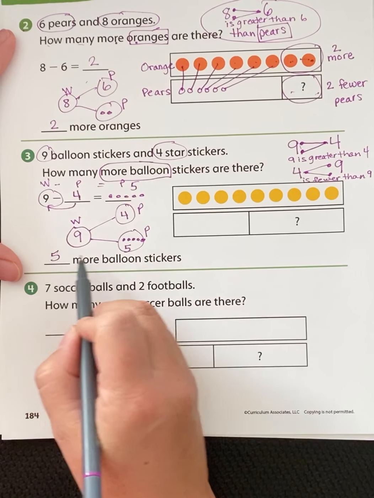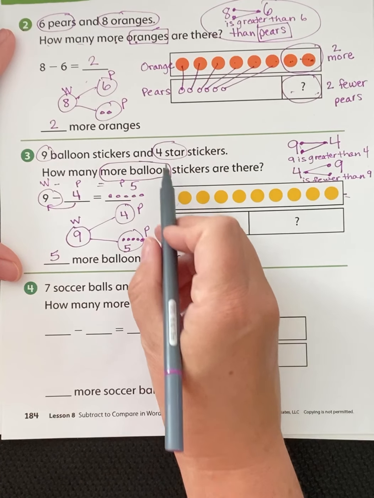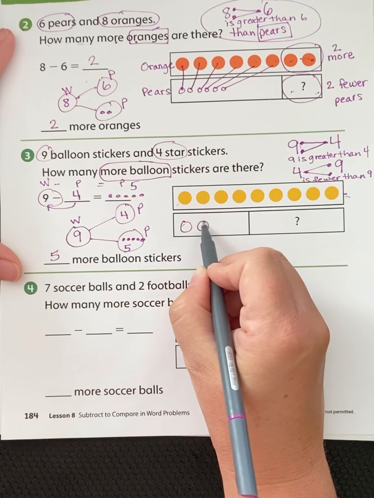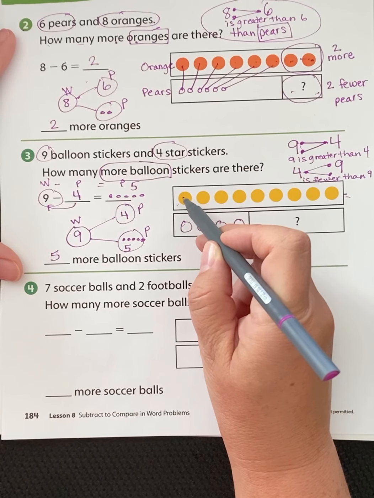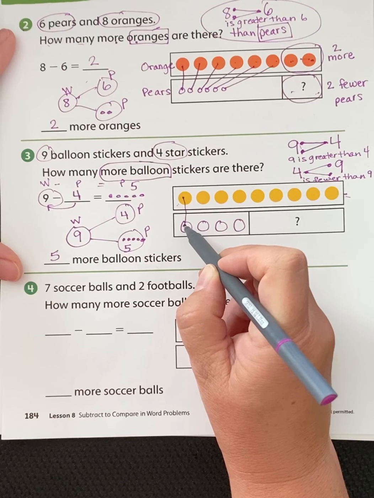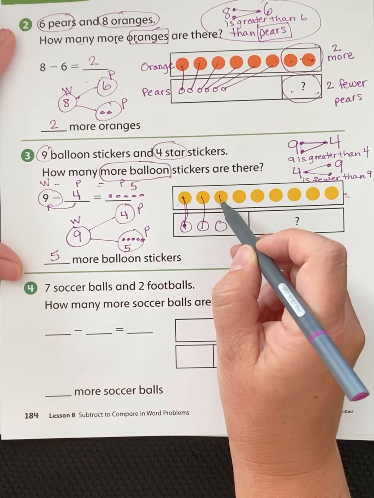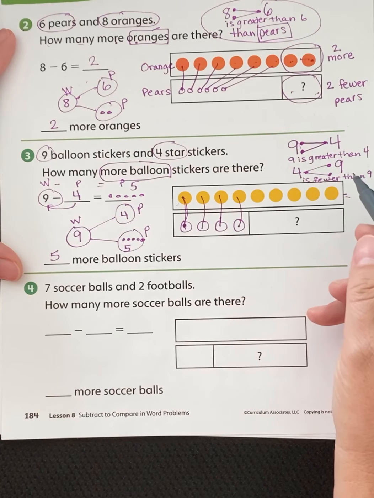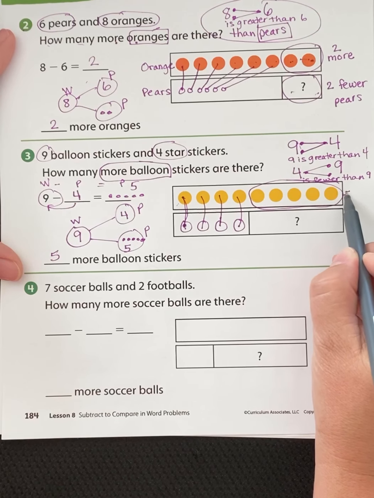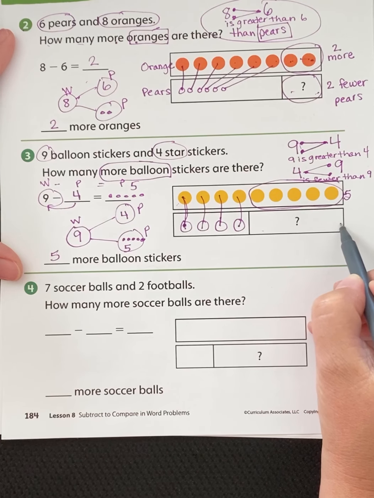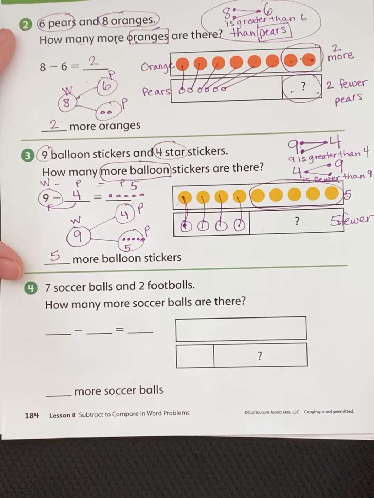Okay, 5 more. Here I have 9 stickers. I need to compare it to the number 4. 1, 2, 3, 4. Okay, yellow. Let's see, these are balloons and these are stars. Balloon, stars, balloon, stars, balloon, stars, balloon, stars. How many more balloons? There are 5 more balloons. How many fewer balloons? There are 5 fewer balloons.